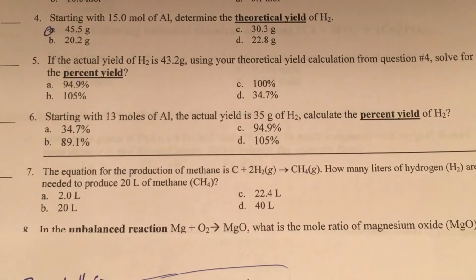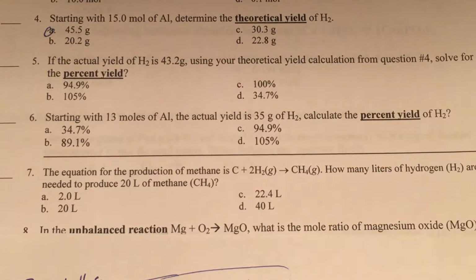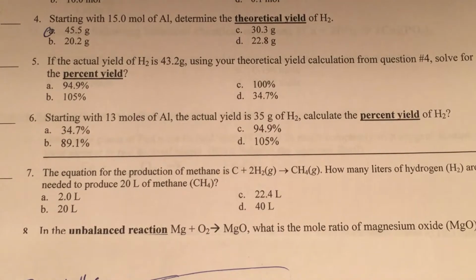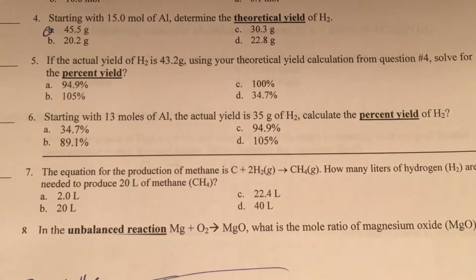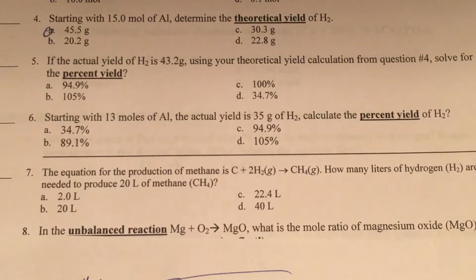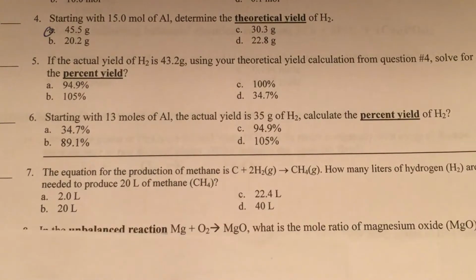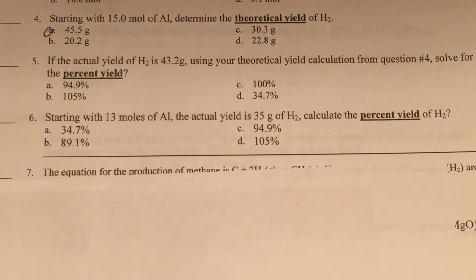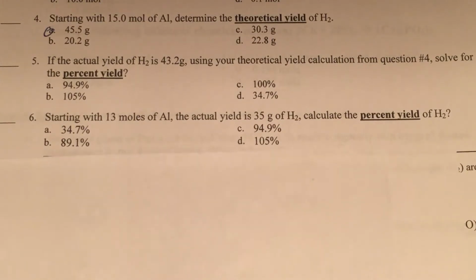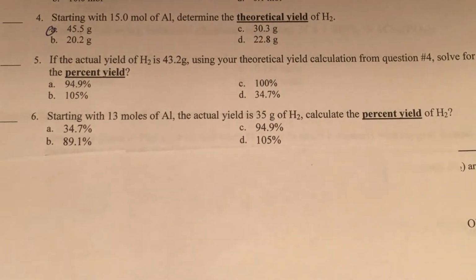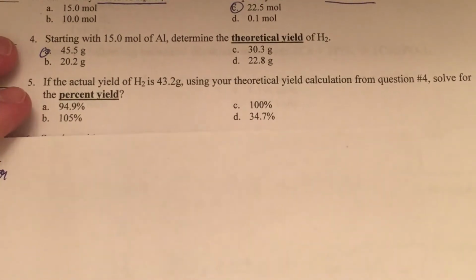Okay, question 5. If the actual yield of H2 is 43.2 grams, use a theoretical yield calculation from question 4 to solve for the percent yield. Okay, well, from problem 4, we found that the theoretical yield was 45.5 grams.